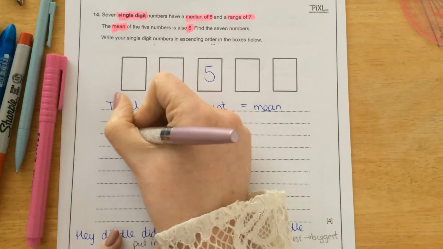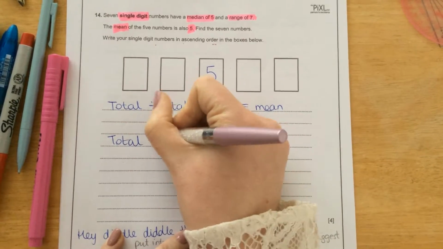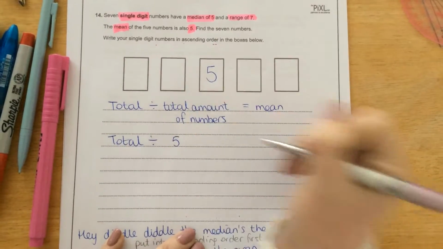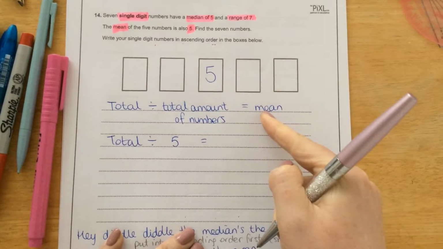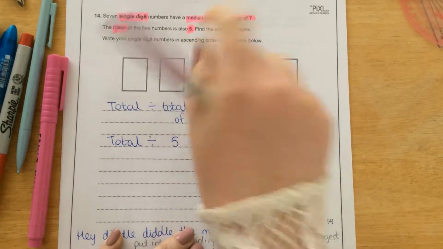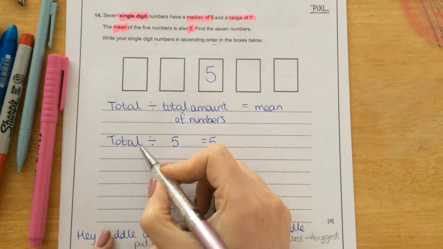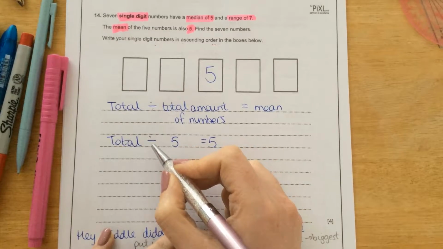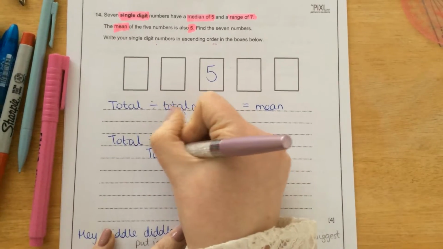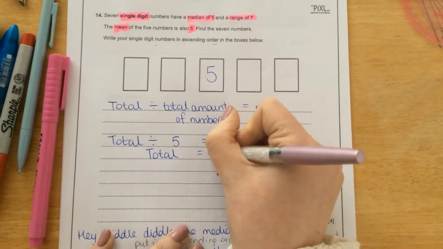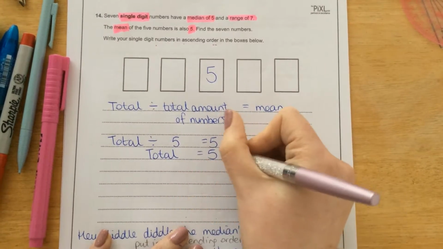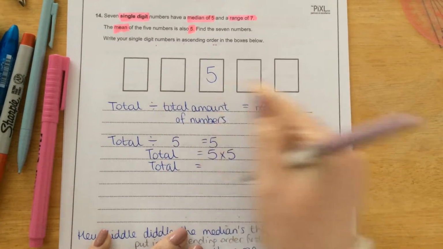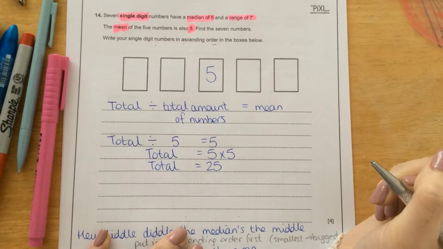So I don't know the total. I do know however many numbers there are. There's 1, 2, 3, 4, 5. There are 5 numbers. And it does tell me what the mean is. It says that in the question. The mean is 5. So now it becomes quite easy to work out what this total is by using the inverse operations. So instead of saying divide, I'll just say times. So instead of divide by 5 here, I times by 5. So the total of all of those numbers added up has to be 25.